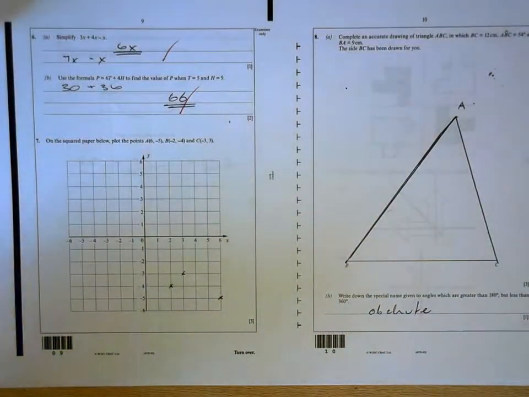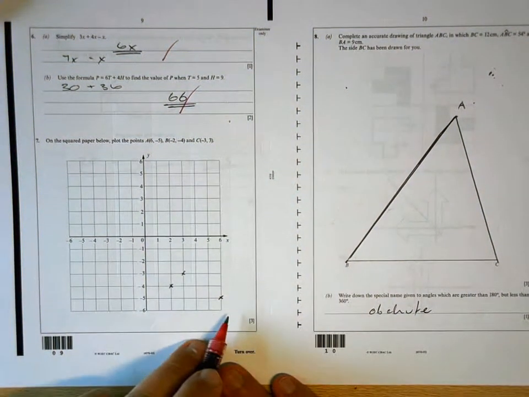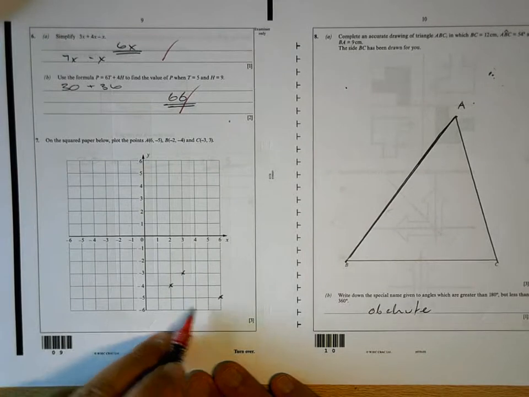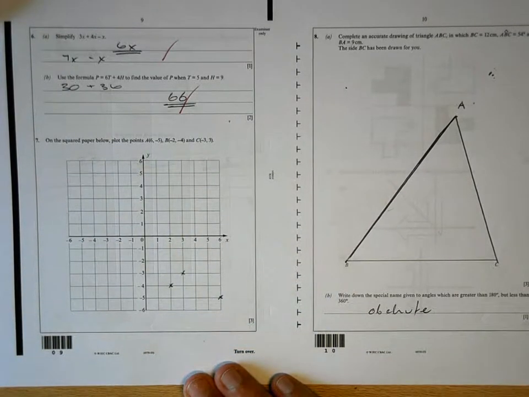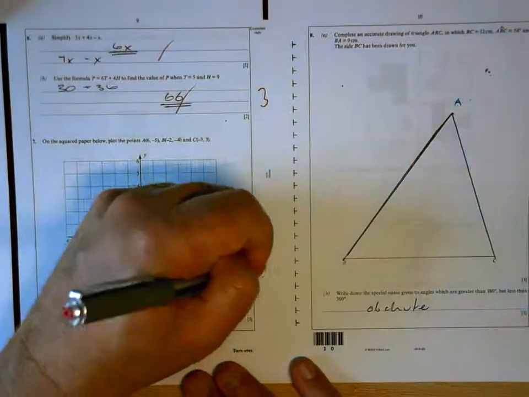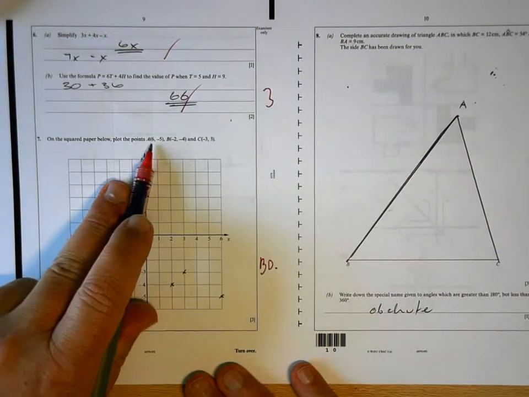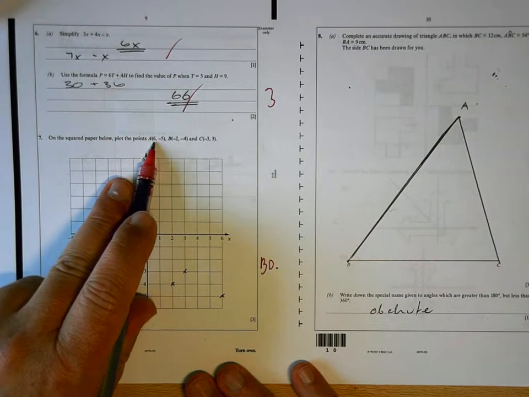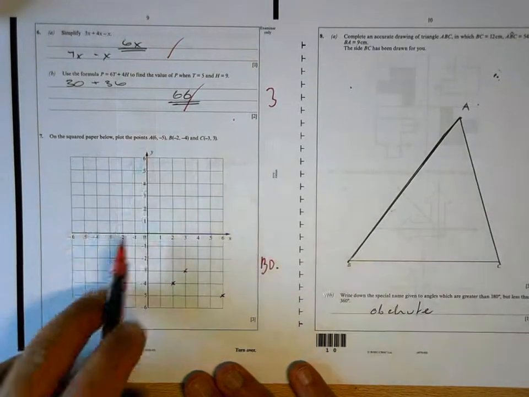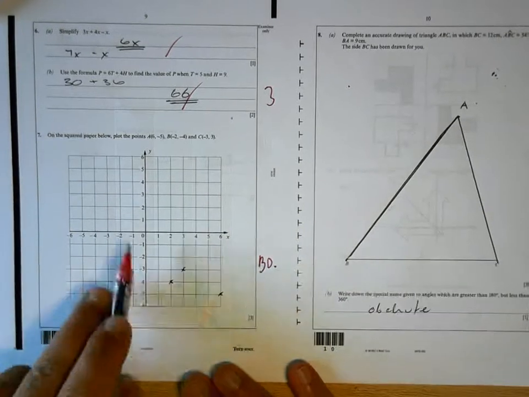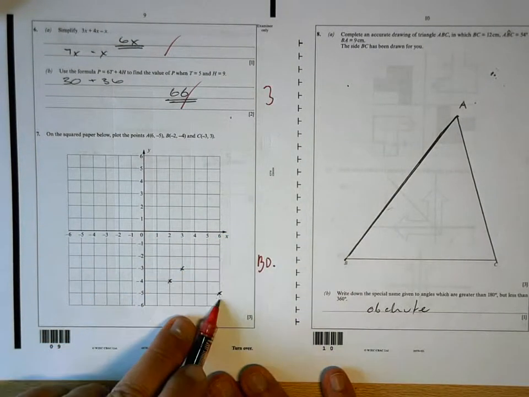6x is right, 66 is right. Now, one of those points is right, the other 2 are wrong. But because you haven't labelled any of them, you're not going to get any marks. What you need to do, as far as learning is concerned, is remember that the first number is always the x number, the across number, and the second number is always the up and down number, the y. So 6, -5, you're going across 6, down 5. So that one is right.